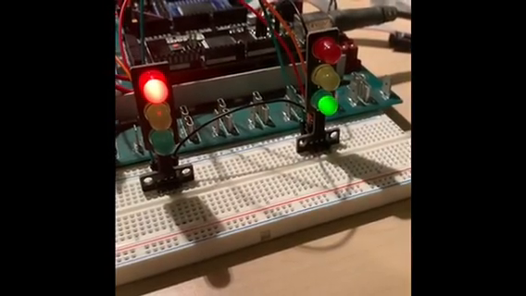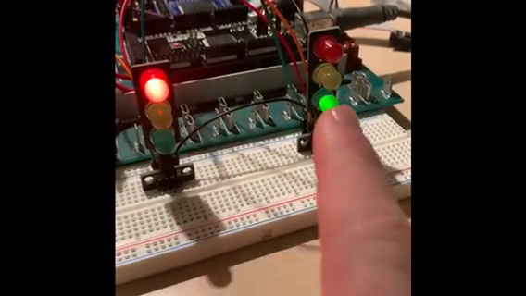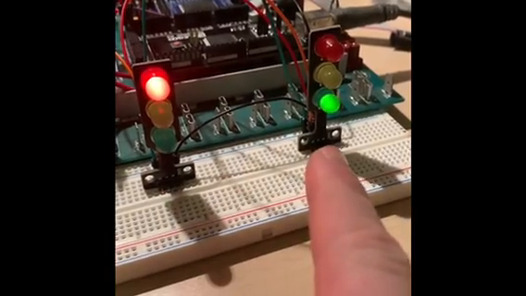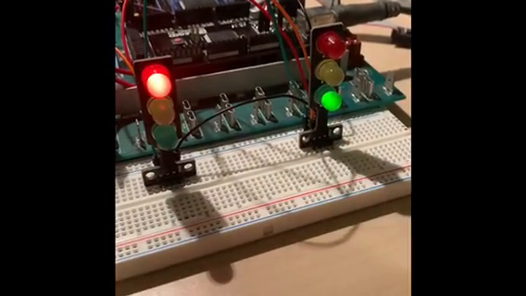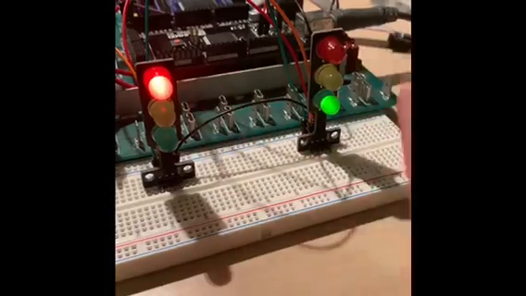So in this, we went back to our original state 1, and now we're back into state 2. We've done our full cycle, and it'll just continuously do this.